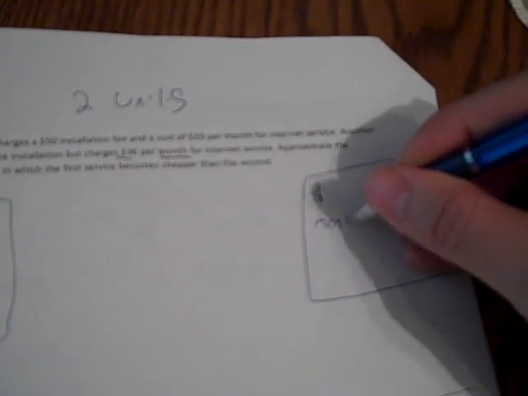One web service charges a $50 installation fee and a cost of $33 per month for internet service. Another web service has free installation but charges $36 per month for internet service. Approximate the number of months in which the first service becomes cheaper than the second. Okay, here's the months, and it looks like we have 2 units again. And those 2 units, what are they? Money and months. Okay, so X is months, Y is money. So dollars per month.